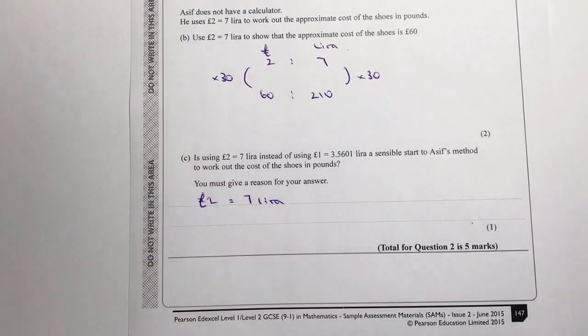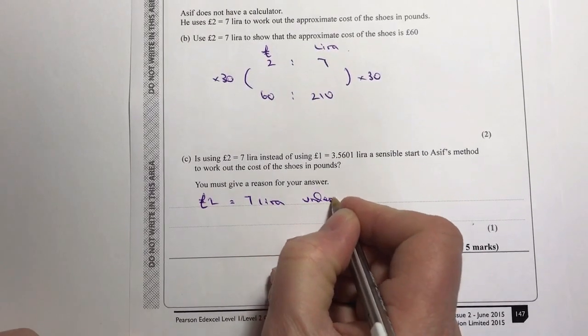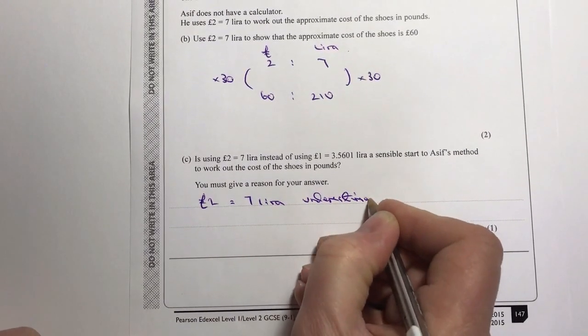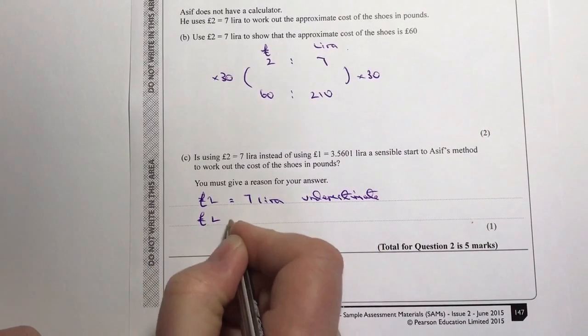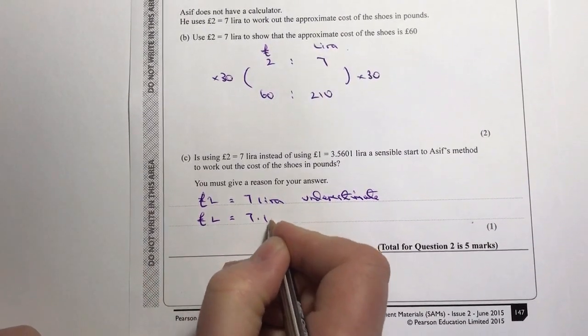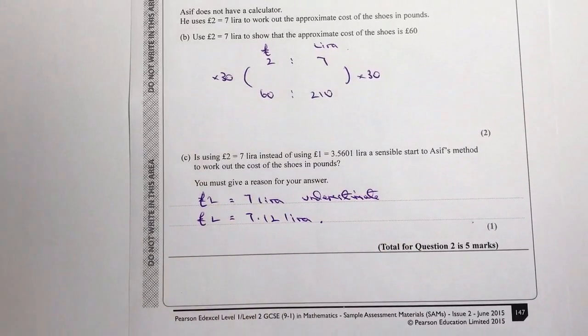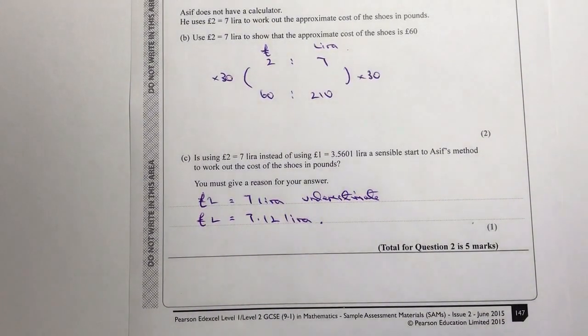basically is an estimation, okay, but it's actually an underestimate, because actually if he wants to buy £2, it's going to cost him in reality 7.12 lira. Okay, so the shoes themselves will be slightly more expensive than the original estimation method suggests. So it's a bit of an underestimation. It's not a massive one, but it's the kind of question that they tend to ask to make sure that you've got a good understanding of what's involved in these conversions.